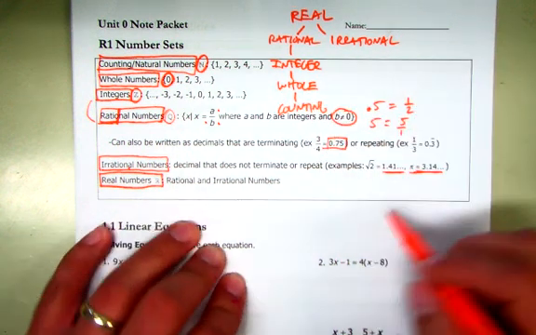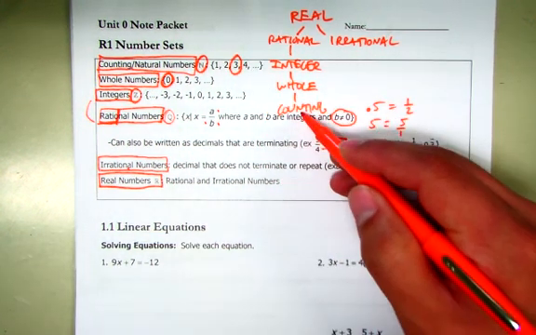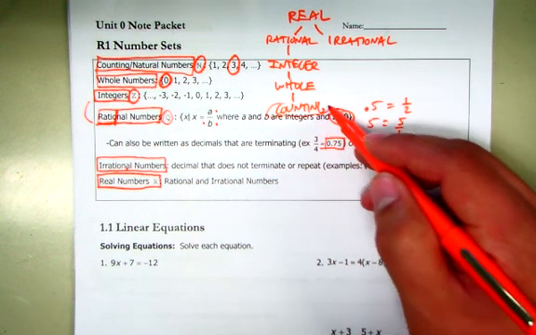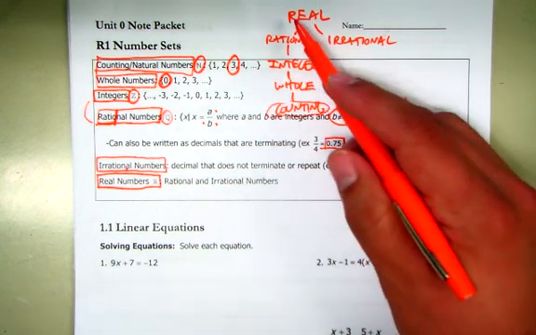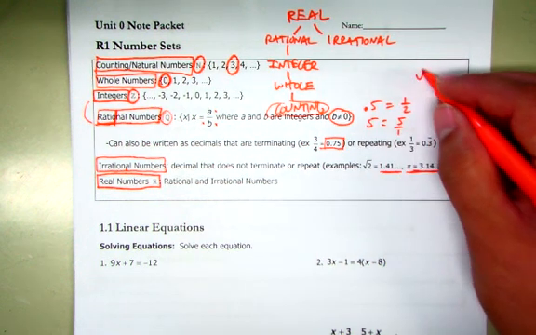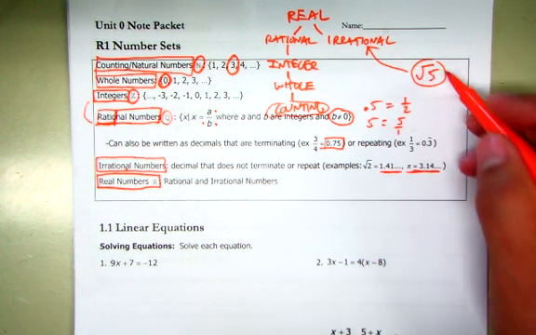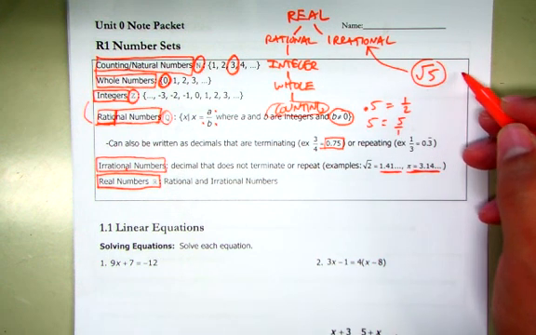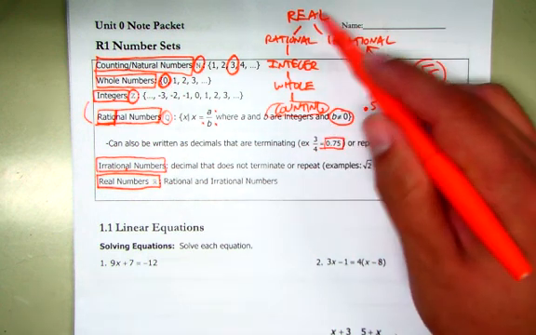So in other words, 3. Well, 3 is a counting number. If it's a counting number, then it's everything above that. It's a whole number, it's an integer, it's rational, and it's a real number. Something like the square root of 5. The square root of 5 is irrational because there are no repeating decimals, there's no termination with the decimals. So if it's irrational, it's also a real number. Okay, so that's how this map works.